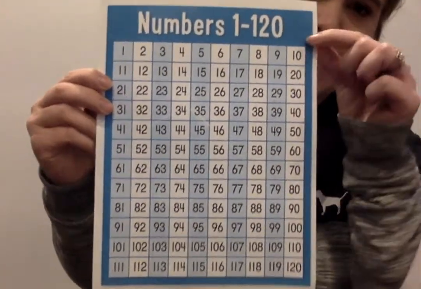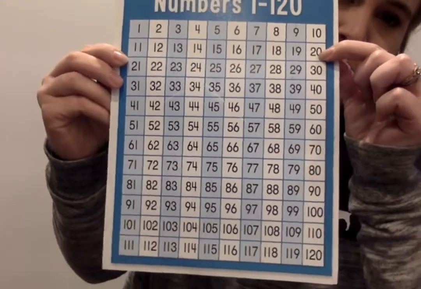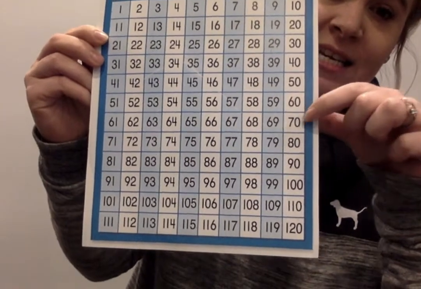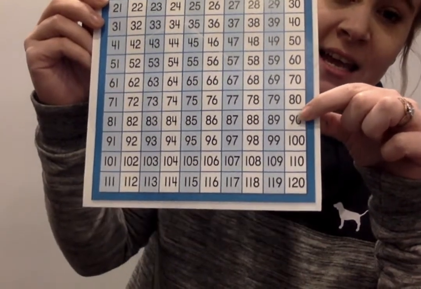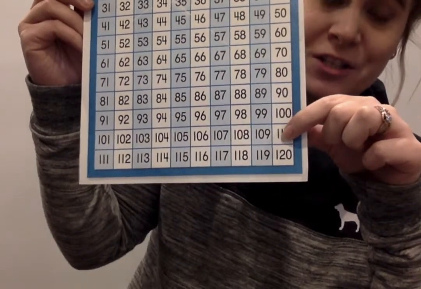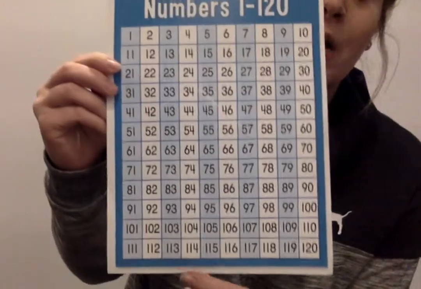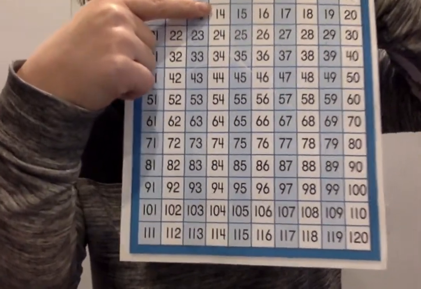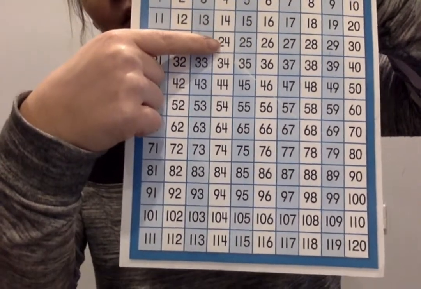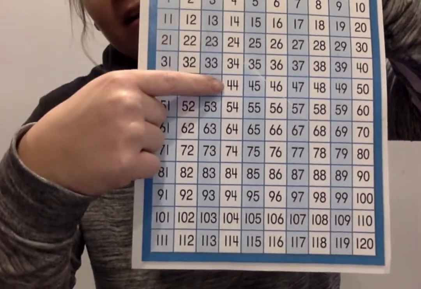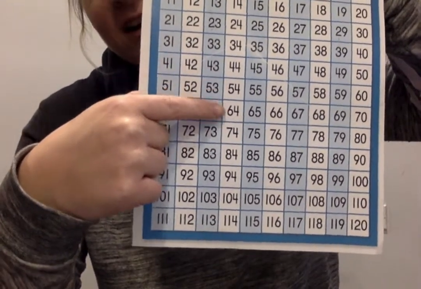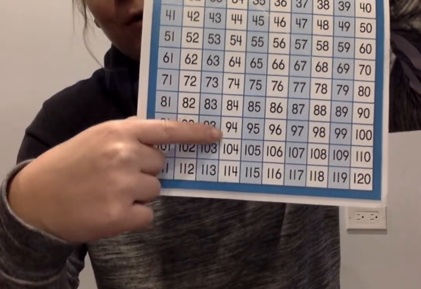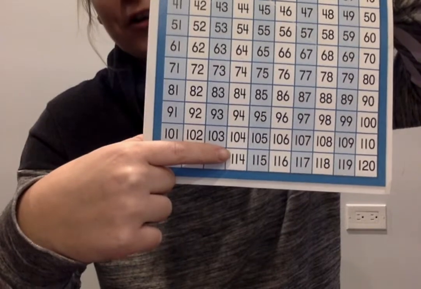Let's start with some skip counting. Can you skip count by tens? 10, 20, 30, 40, 50, 60, 70, 80, 90, 100, 110, 120. What if we started at 14? Could you skip count by tens from 14? 14, 24, 34, 44, 54, 64, 74, 84, 94, 104, 114.